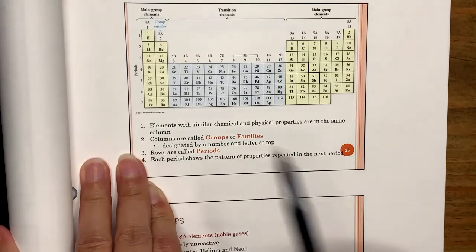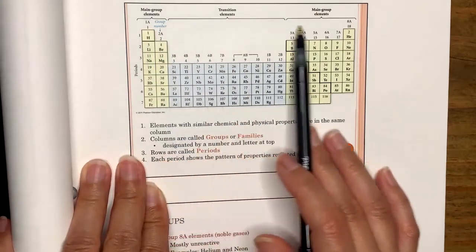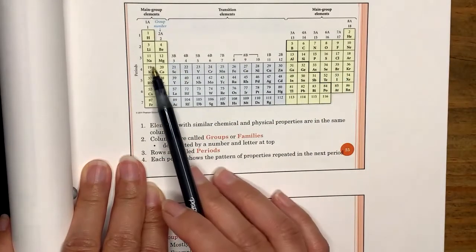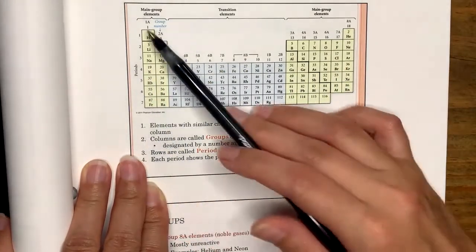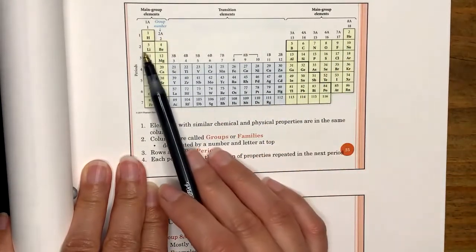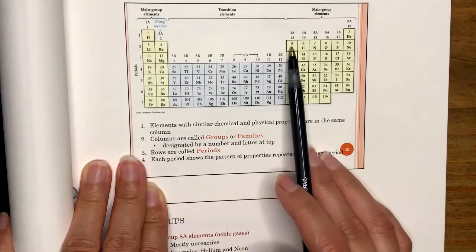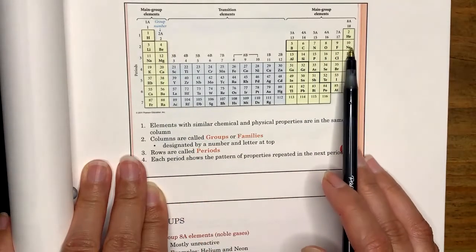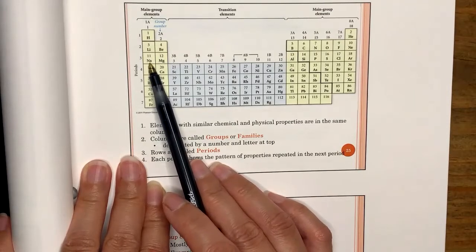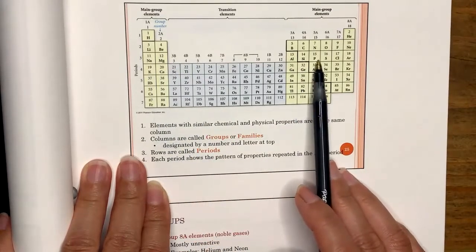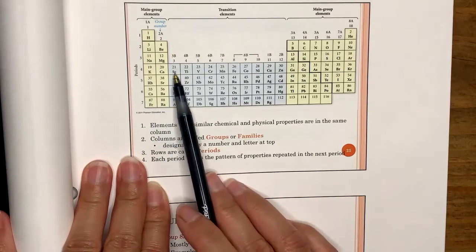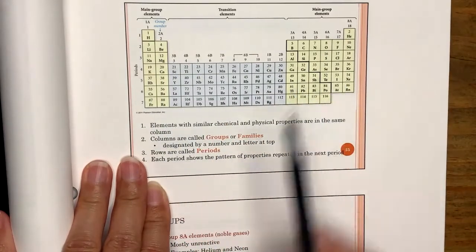Now, another thing you want to name: when you go from left to right across the periodic table, this line here is a period. Going down is a group, going to the right is a period. The first period is H and He. The second period is lithium, beryllium, boron, carbon, nitrogen, oxygen, fluorine, and neon. Then you have your third period here: sodium, magnesium, aluminum, silicon, phosphorus, sulfur, chlorine, and argon. That's the third period. And then you have your fourth period, and you start seeing the transition metals in your fourth period.